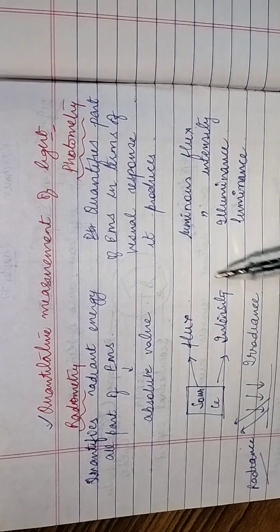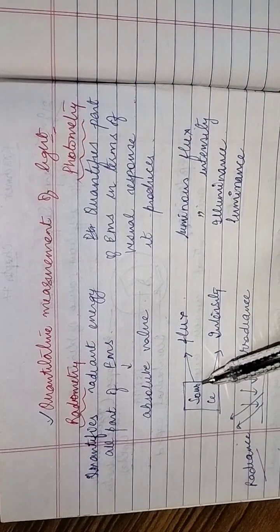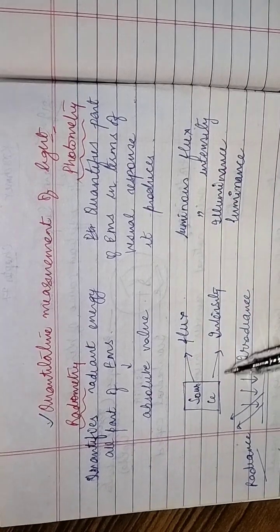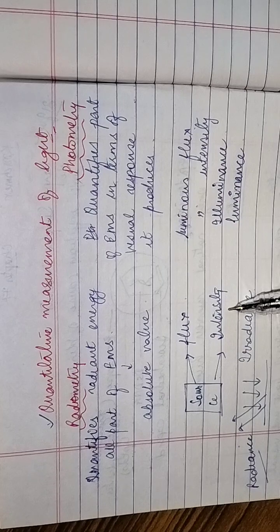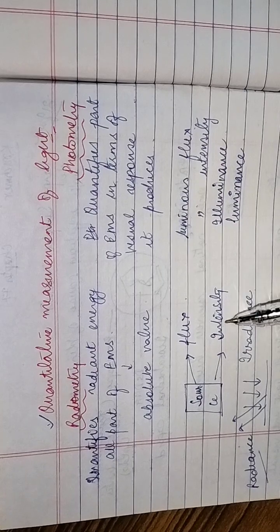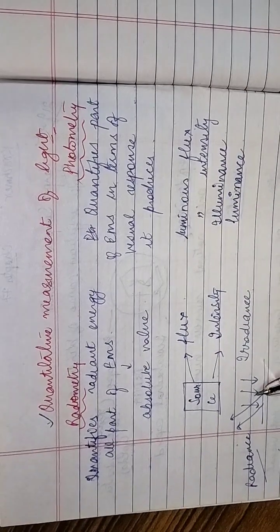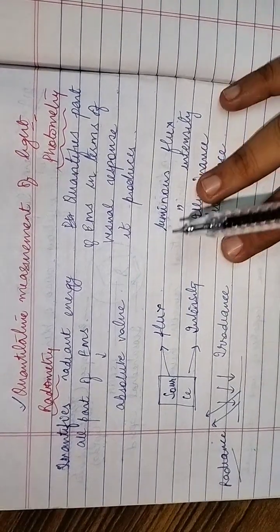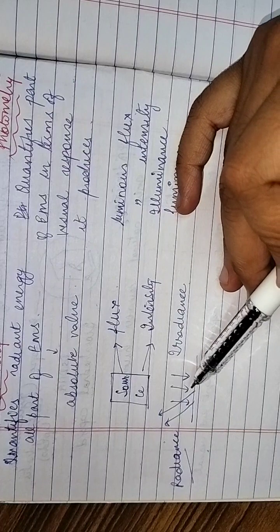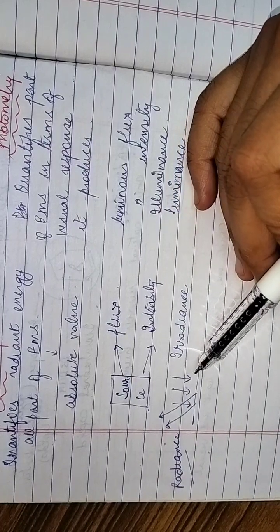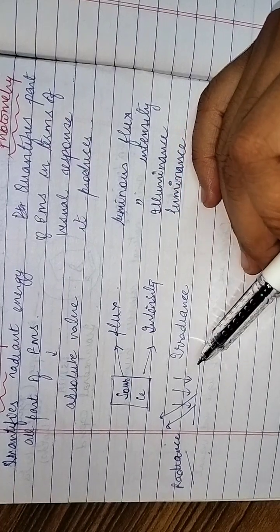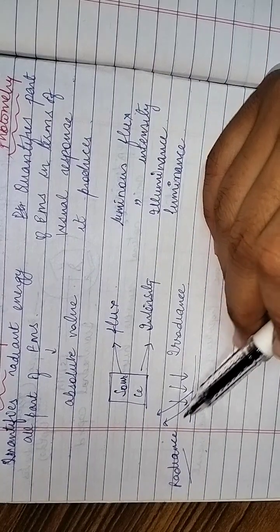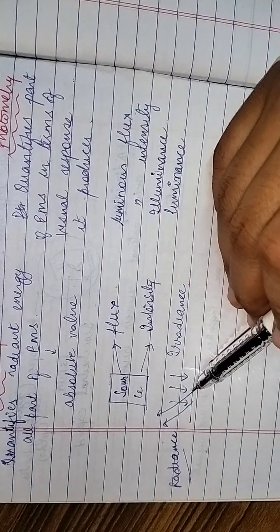Radiometry measures light in terms of how much is emitted from a source, that is the flux, the intensity of the light that is emitted called the radiant intensity, the amount of light which is falling on a surface, that is the irradiance, and the amount of light which is reflected from it, this is the radiance.